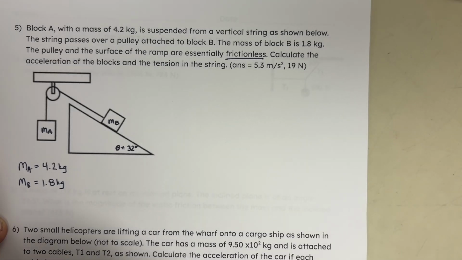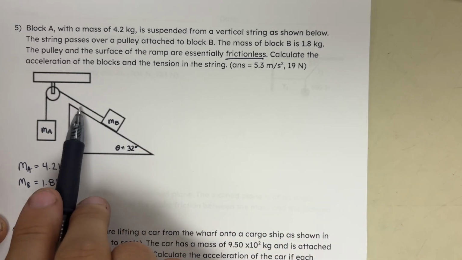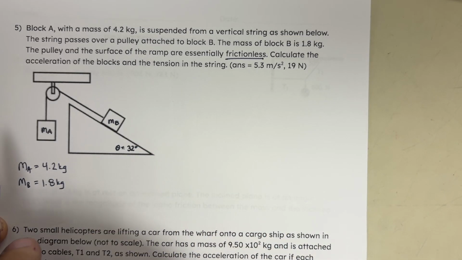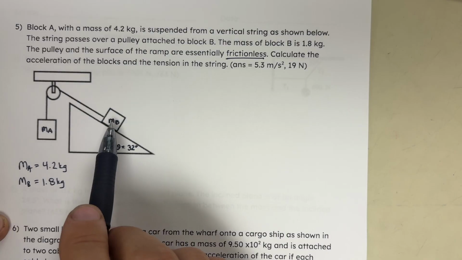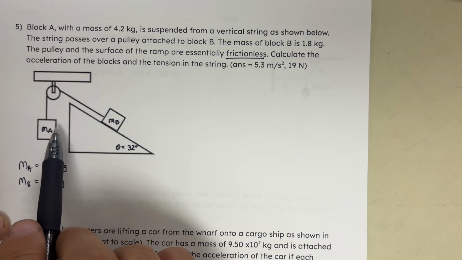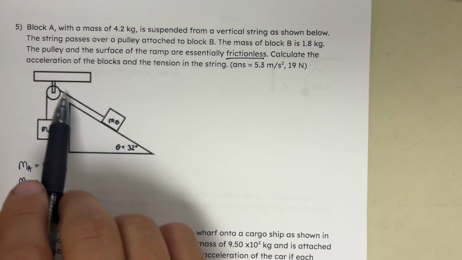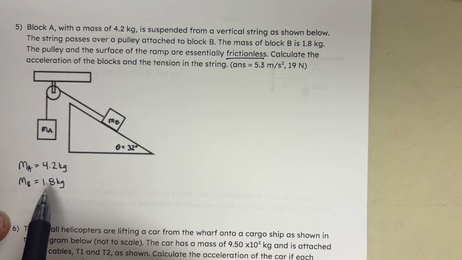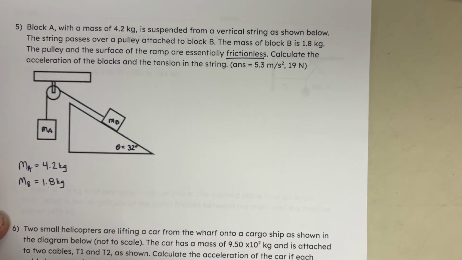Okay, for this one here, similar to one that we did in class, we are assuming that the surface of the ramp is frictionless, and the pulley is frictionless. We'll always assume that the rope is massless. And so what's going to happen here is we're going to have some movement. So block A has a mass of 4.2 kilograms. A string passes over a pulley to block B, which is 1.8 kilograms. And we want to figure out the acceleration of the blocks and the tension in the string.